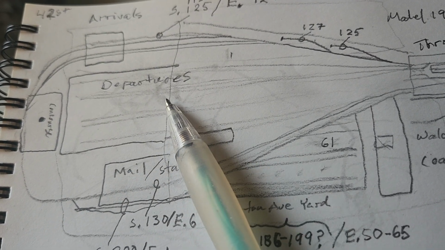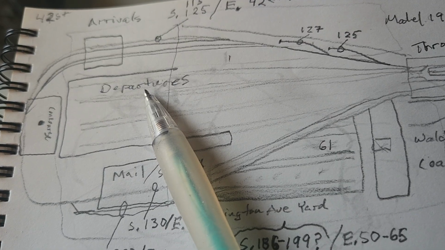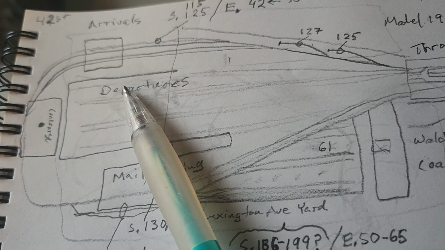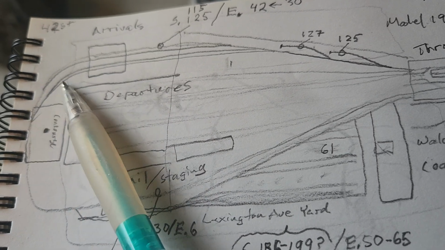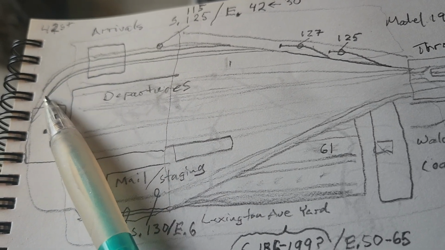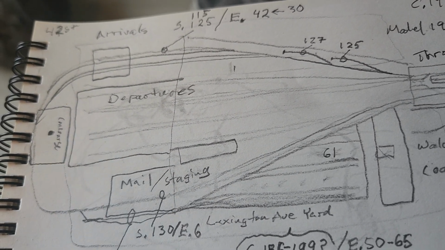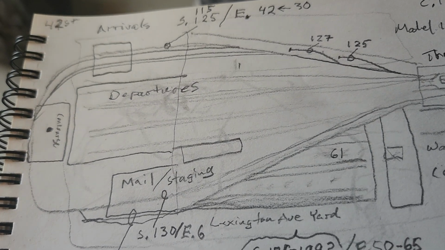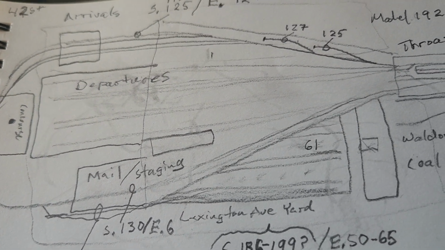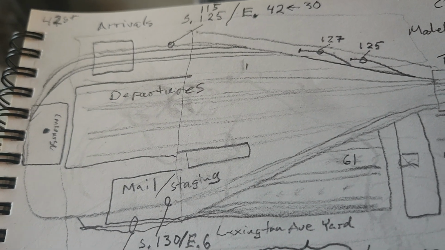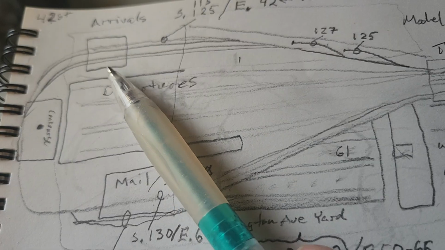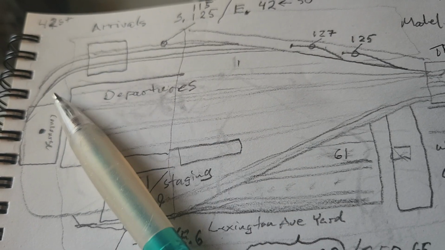And the departures area is now just for regular use, both arrivals and departures. They don't need to use this loop anymore. In fact, a lot of this loop is not used at all. When you look at the track plan for Metro North, it does not show that loop even being completed from the suburban level over to here.